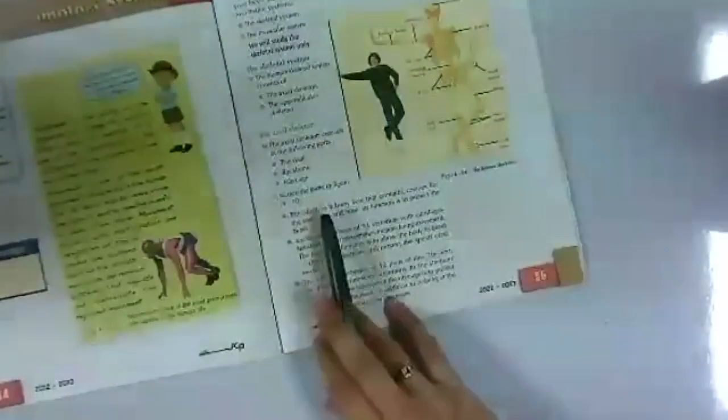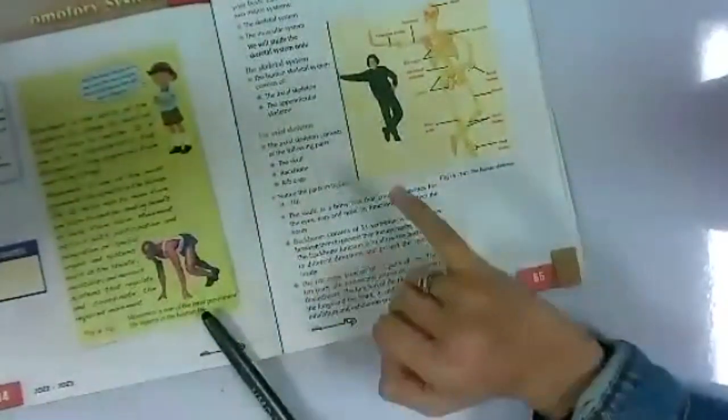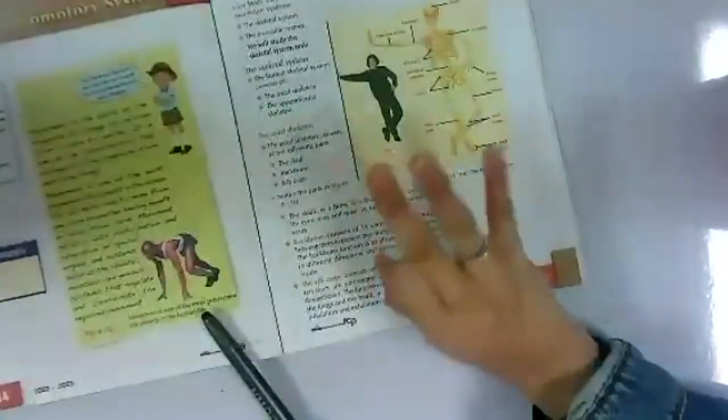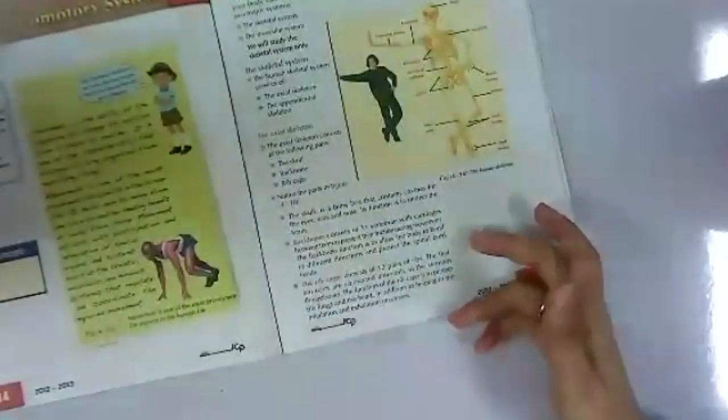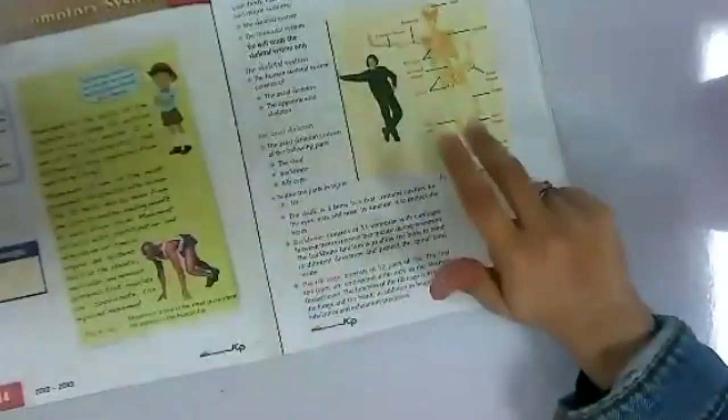The skull is a bony box that contains cavities for eyes, ears, and nose.